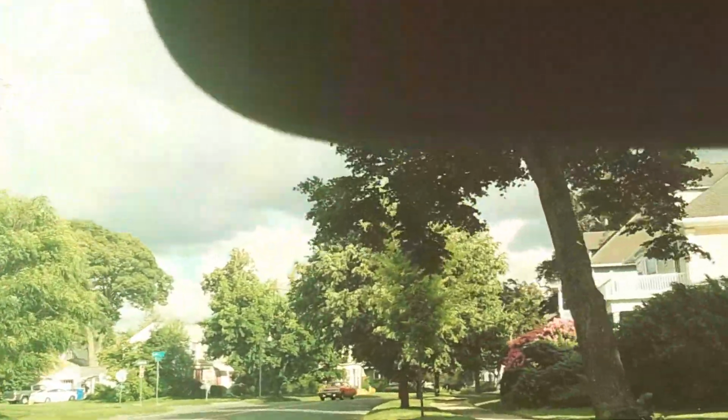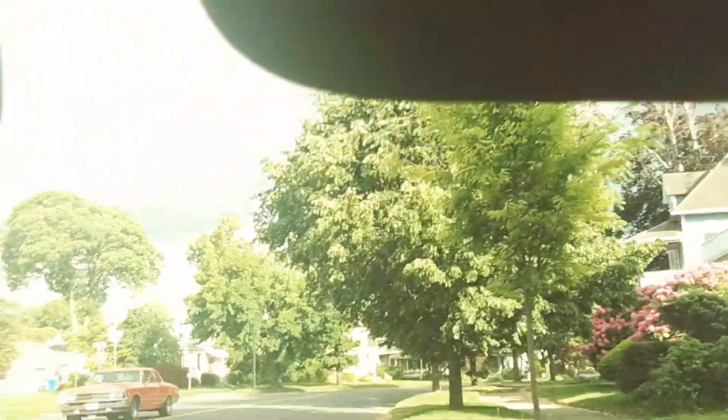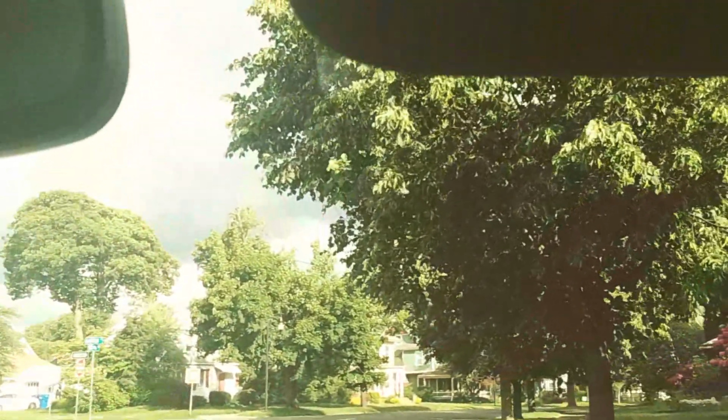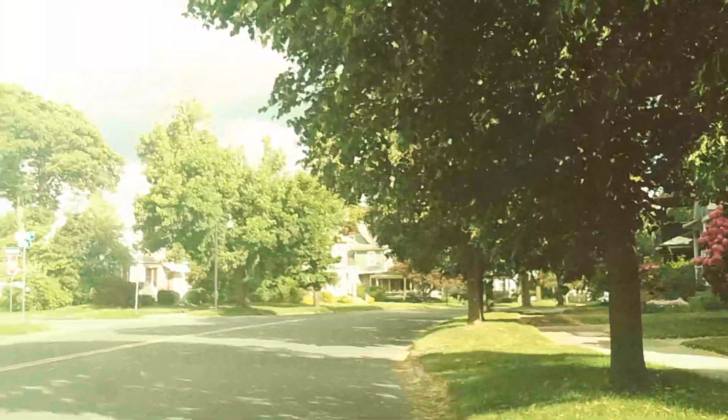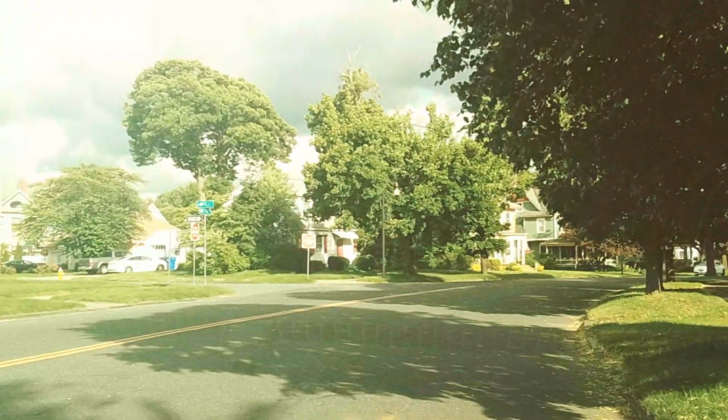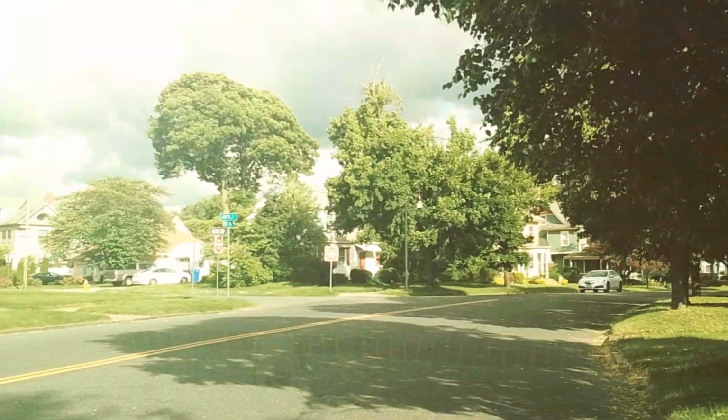Okay, we're coming back to the Park Memorial Baptist Church. Pretty close to where we started off. So here we're going to end our trip through the Forest Park Heights neighborhood of Springfield, Massachusetts.